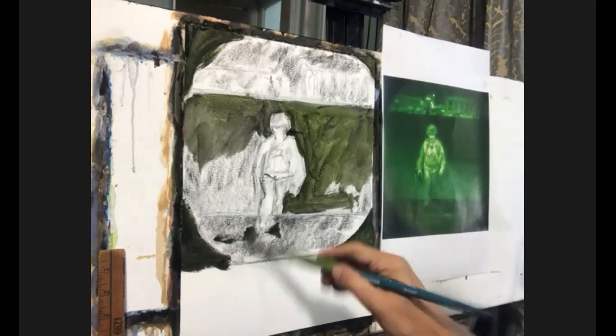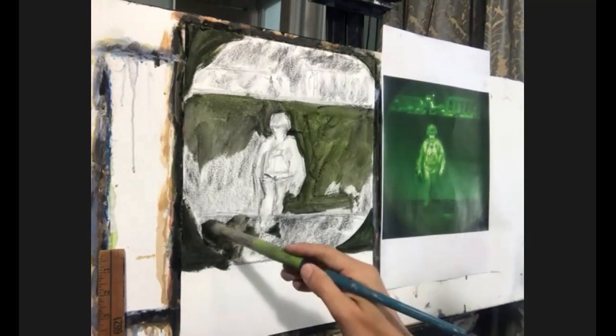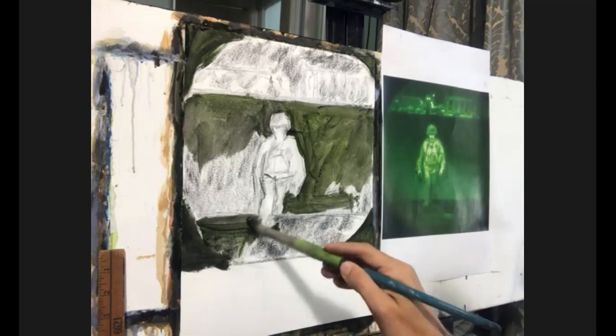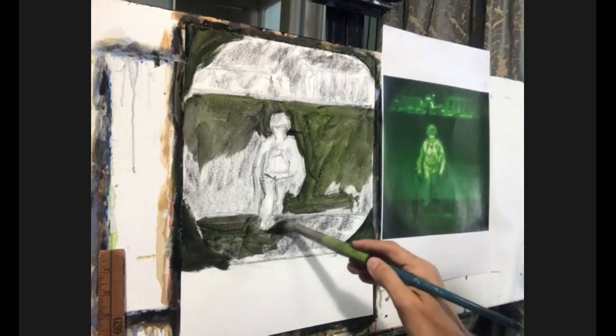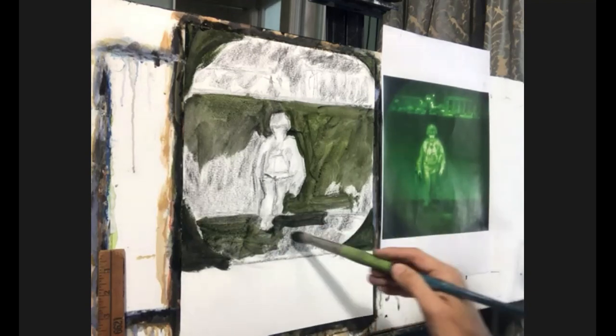And then this is a little bit darker. So here we go, sap green and chromatic black. And yeah, that step.